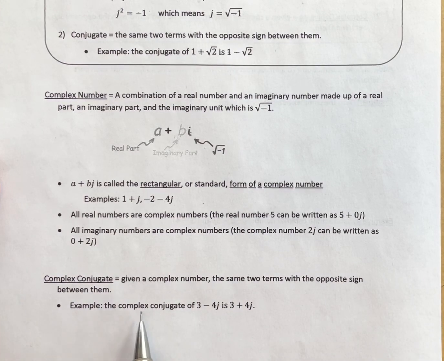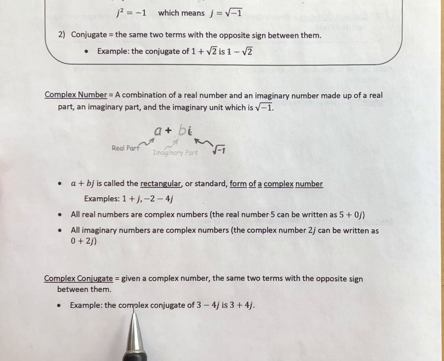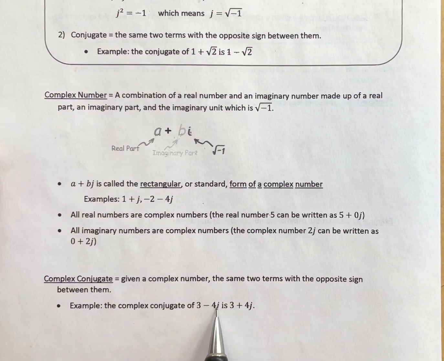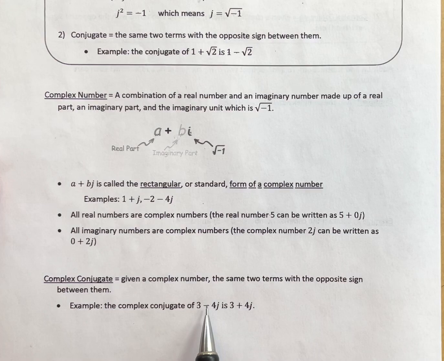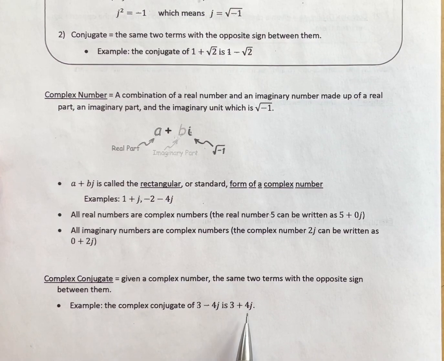So for example, if we're given the complex number 3 minus 4J, the complex conjugate is the same two terms, 3 at the front and 4J at the end, with the opposite sign between them. Minus becomes a plus, and this is the complex conjugate.